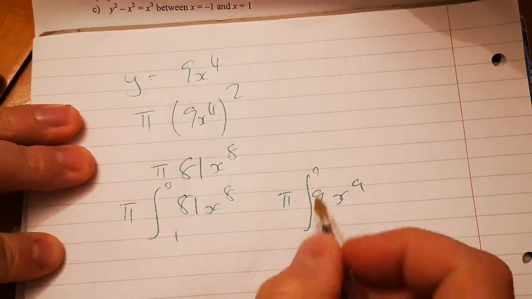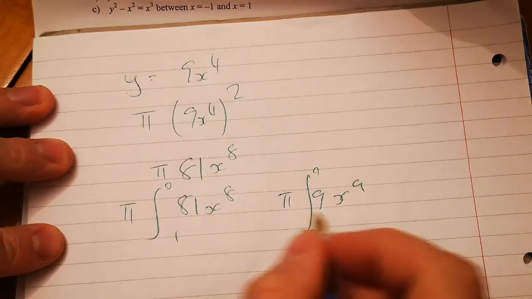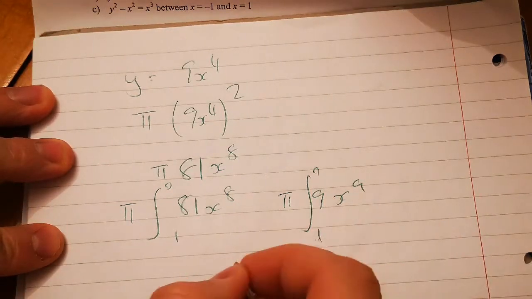Okay, and I substitute my values in. I'm not really going to bother with 0 because I know it gives 0. So I'm actually just left with 9 pi.